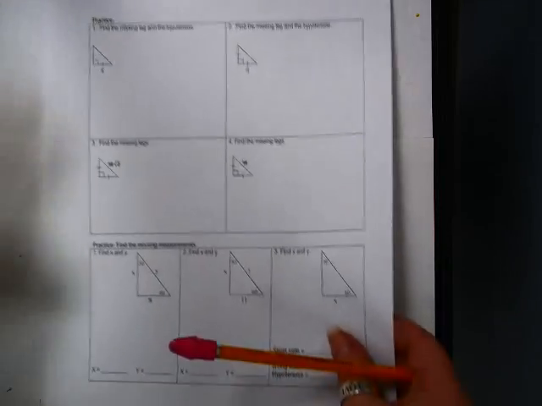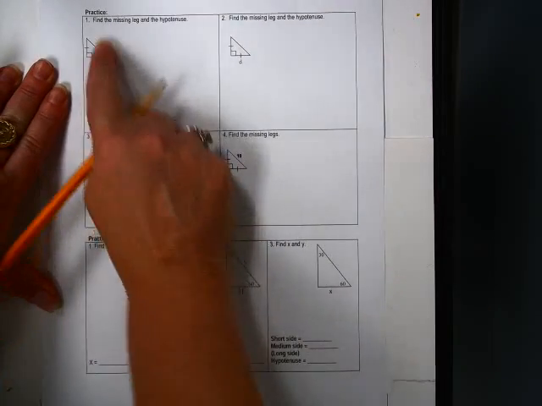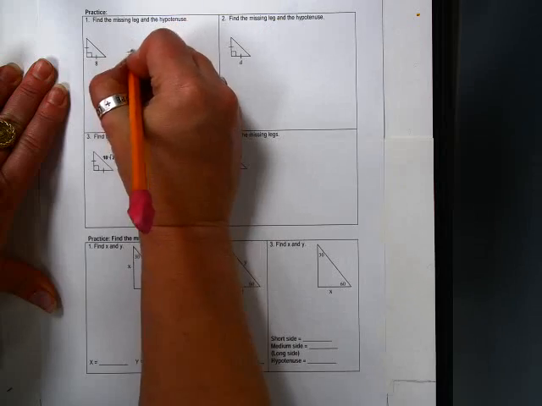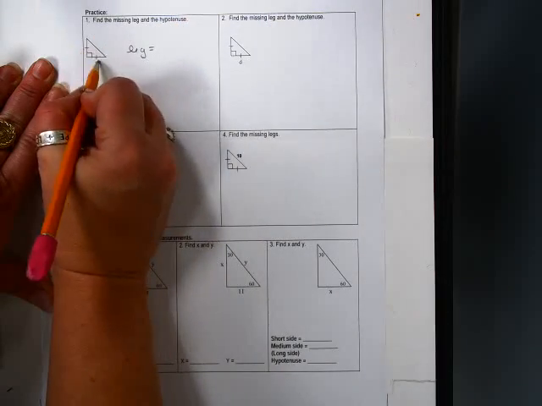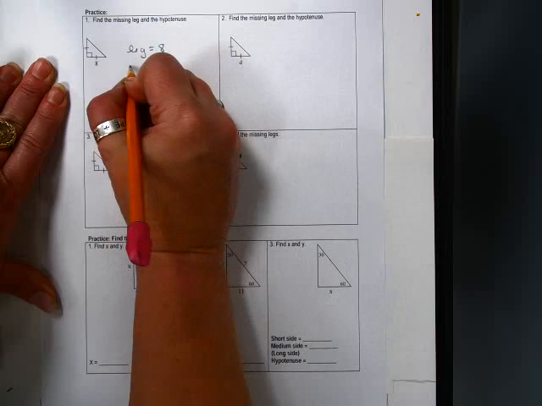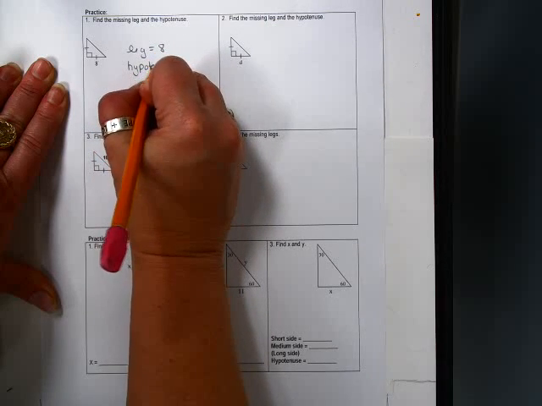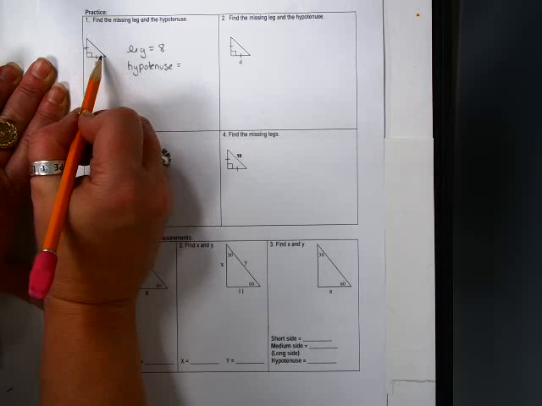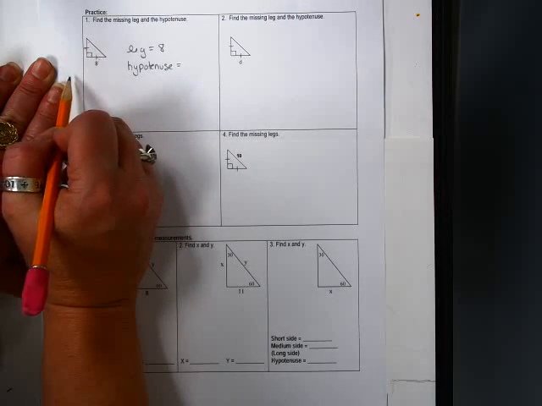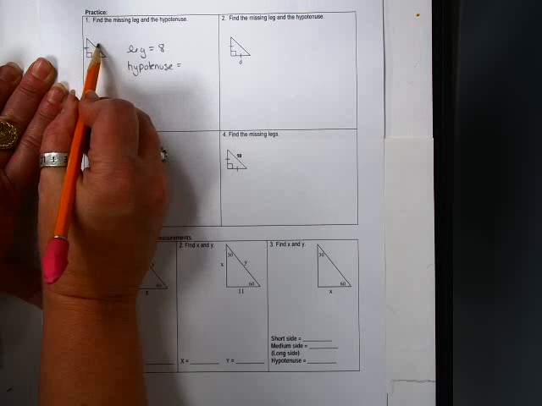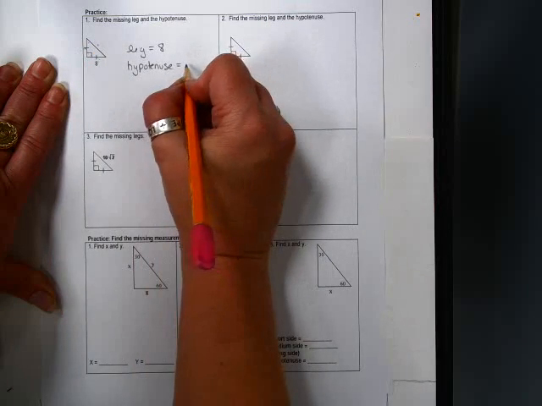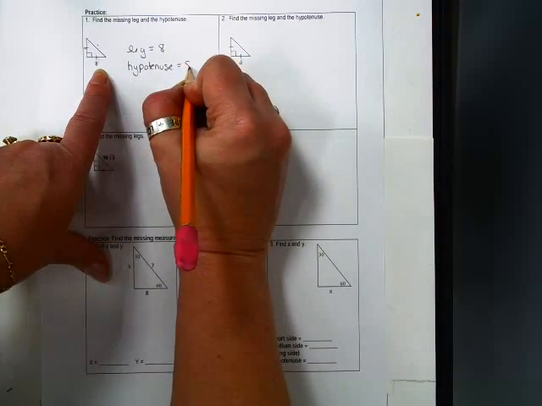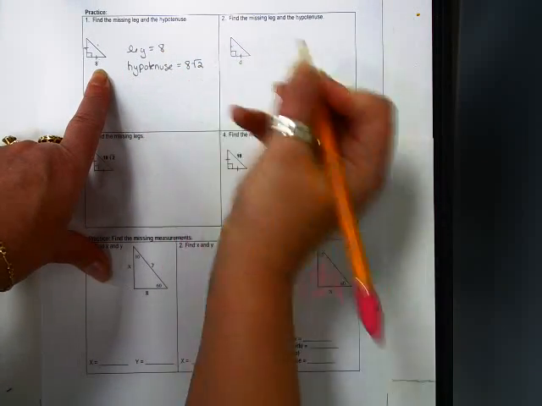Okay, the last page is our examples for practice. Okay, find the missing leg and the hypotenuse. So you'll write leg equals, these are matching, so you know leg is 8, hypotenuse. Okay, so remember, since these sides are the same, you know this is a 45, 45, 90 triangle. So that's going to be x, that's going to be x, and that's going to be x square root of 2. So you take the side, which is 8, and you multiply it by the square root of 2.